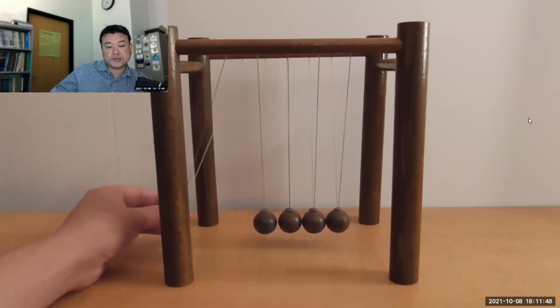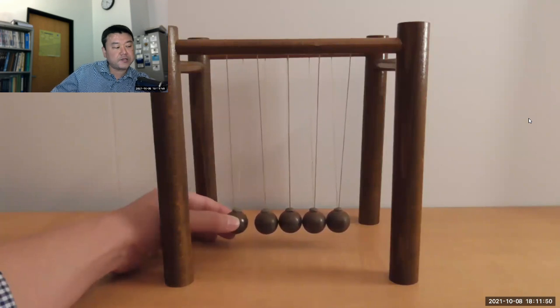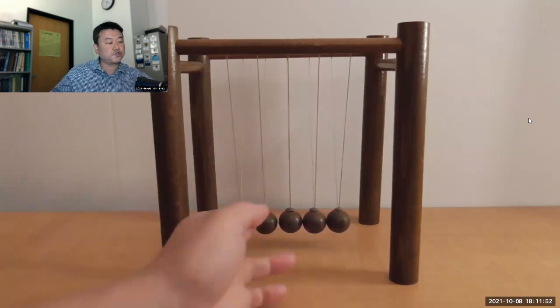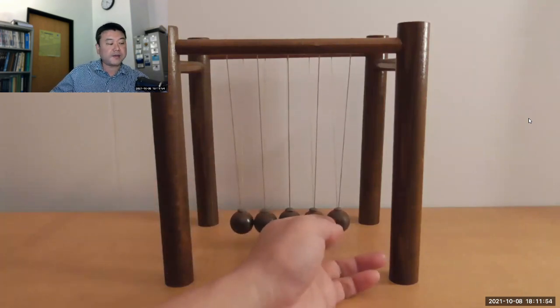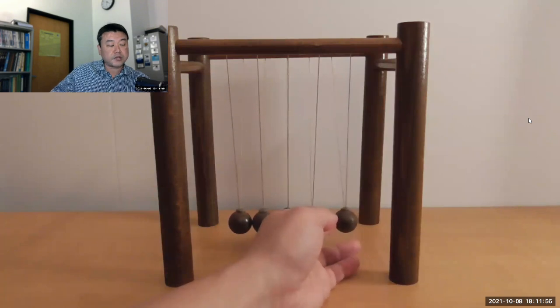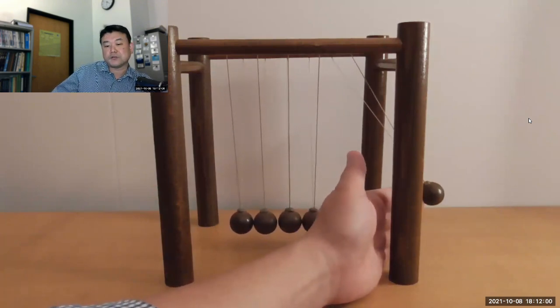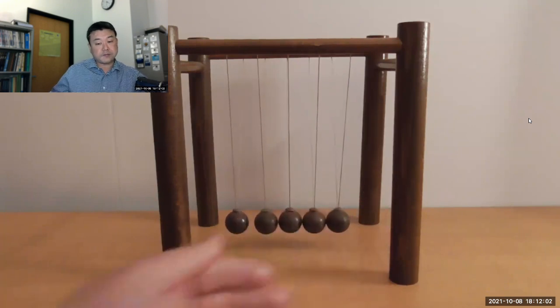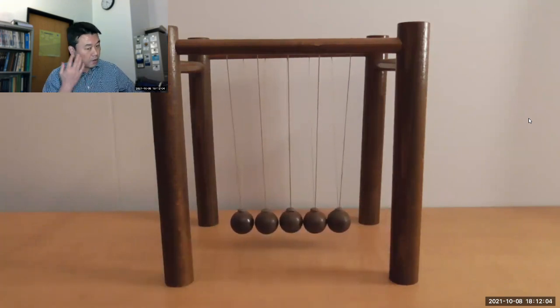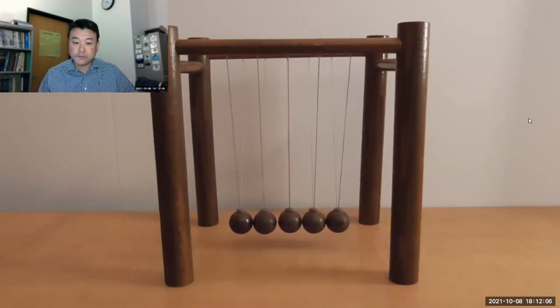And as it swings down, it gains kinetic energy, and the kinetic energy is transferred all the way to the other side, and this ball goes up with such a speed that it reaches about the same height as the original ball. And that's what someone could look at and say, oh, that's an illustration of conservation of energy. Now, as you look at this, there are some questions that might come up.